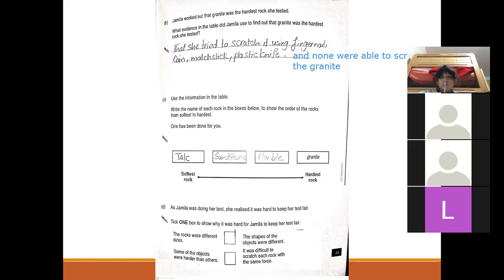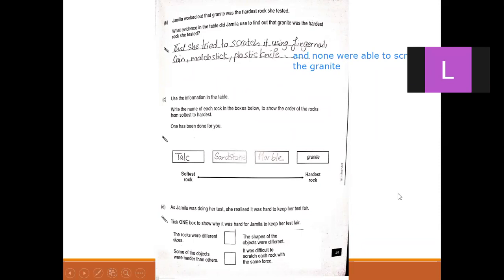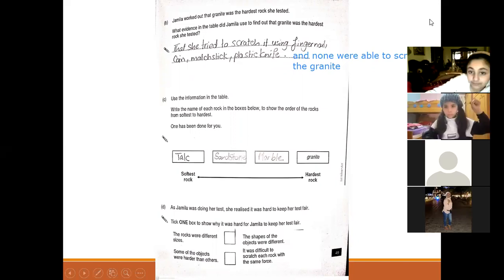Question D says, as Jamila was doing her test, she realized it was hard to keep her test fair. Tick one box to show why it was hard for Jamila to keep her test fair. Now, this is logic, guys. Look at all of the reasons they wrote and pick one reason. Why do you think Jamila found it hard to make her test fair?